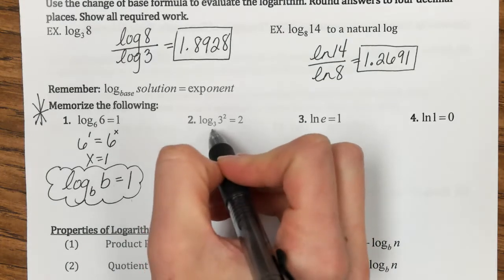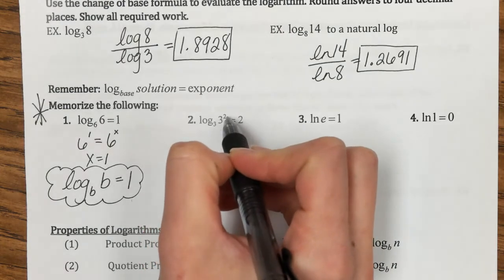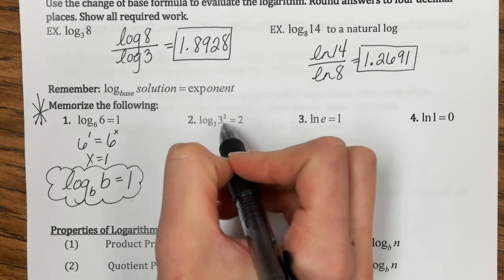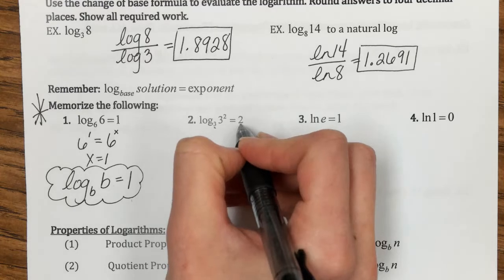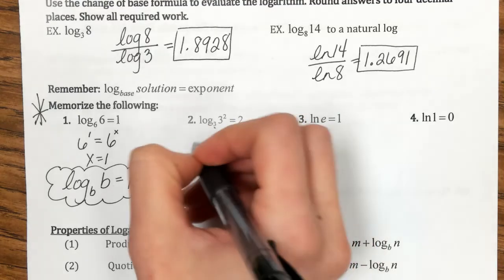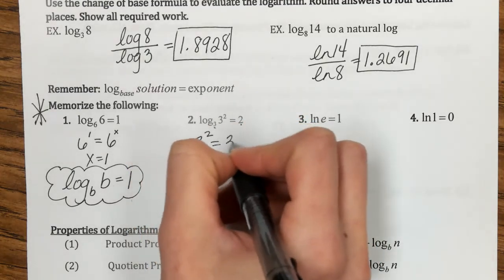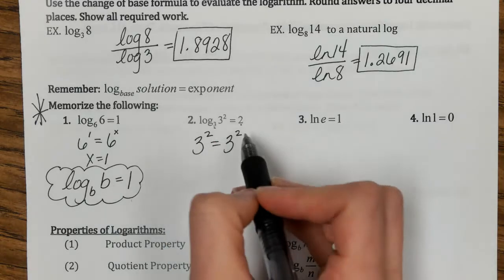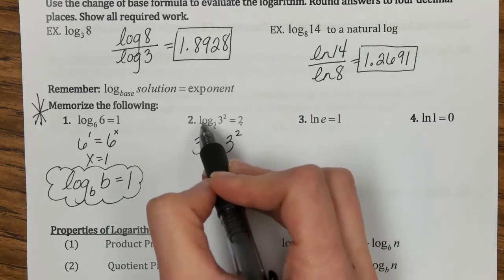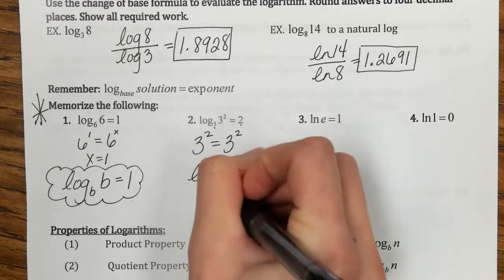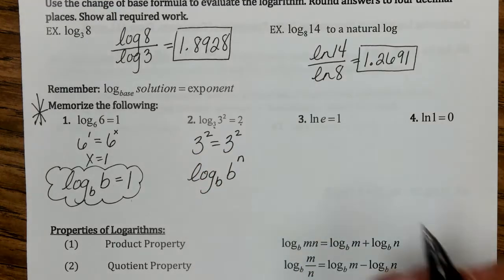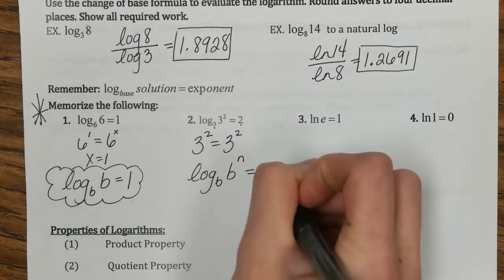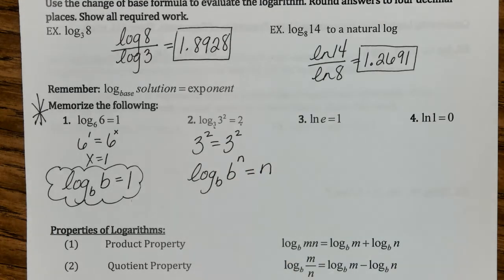So if I have log base 3 of 3 to the second power, that's really like the same thing. You've got 3 to the second power, if I were doing an exponential form, 3 to the second power is equal to 3 to the second power. What's happening is when you take log base b of b to the n power, you're just left with that n.